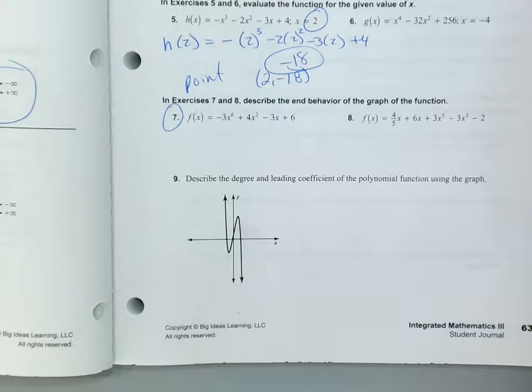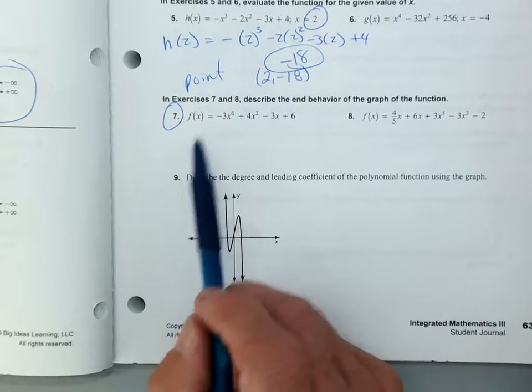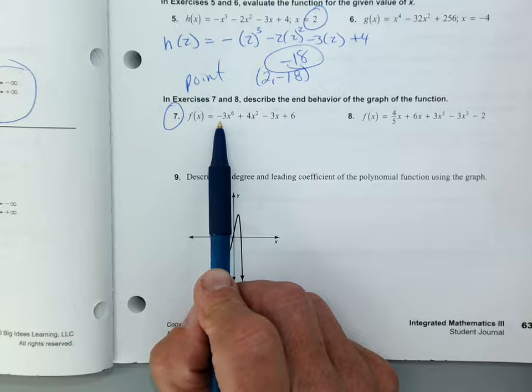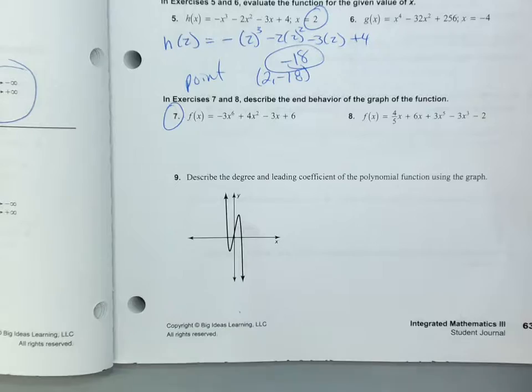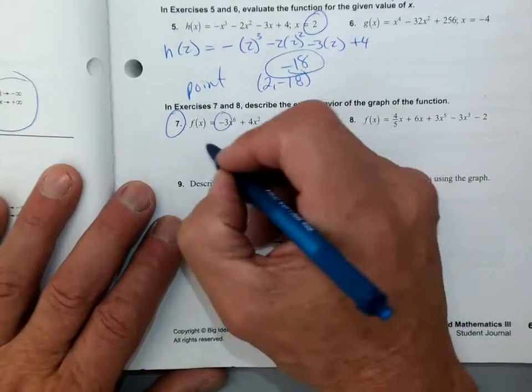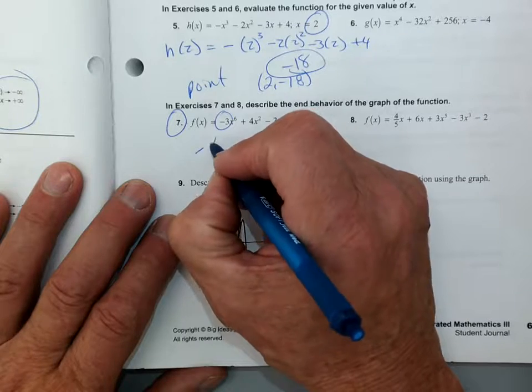There are 2 ways to do number 7. One is the easy way and one's the hard way. You want to do it the easy way? Because this is negative at the end, negative 3x, it's going to fall at the very end. No matter what, up and down, up and down, at the very end it is going to go to negative infinity, okay?